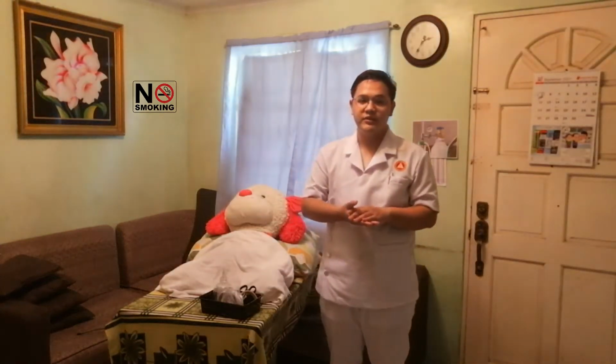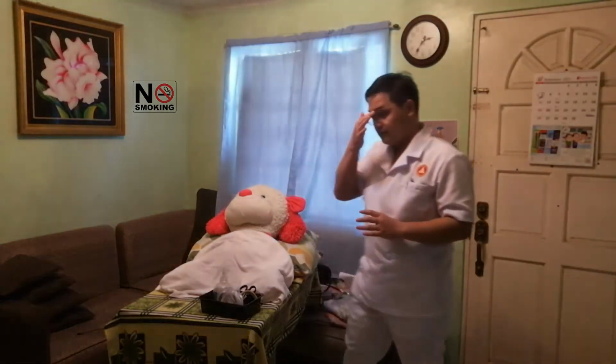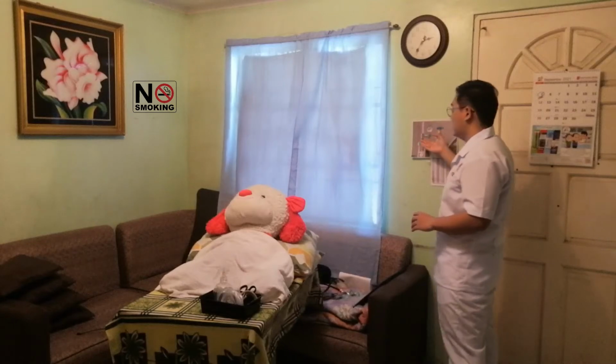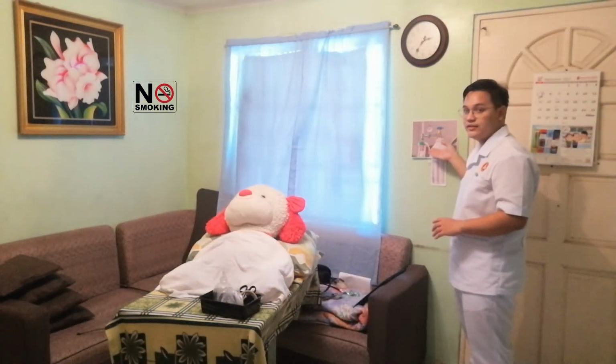Okay, so for our next step, we will now be setting up the equipment, the oxygen equipment and the humidifier. Okay, so what we're going to do, we will need first to attach the oxygen flow meter to the oxygen tank, or to the wall outlet. And we need to make sure that it is in the off position. Okay, so as you can see here, I have already put the flow meter into the tank.